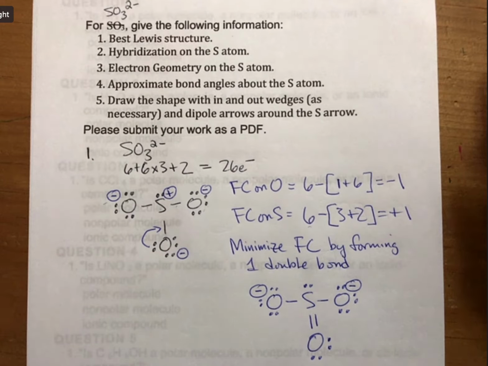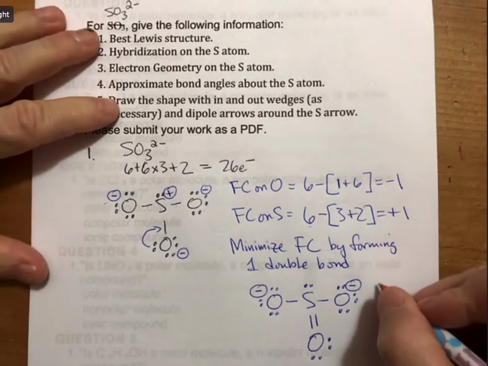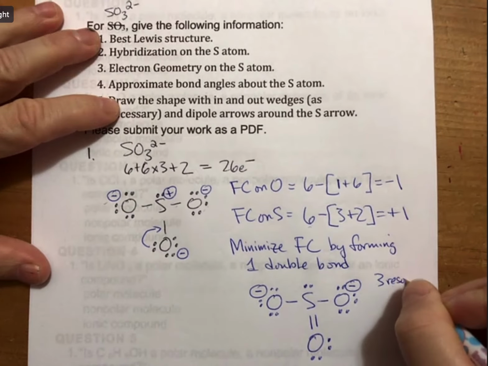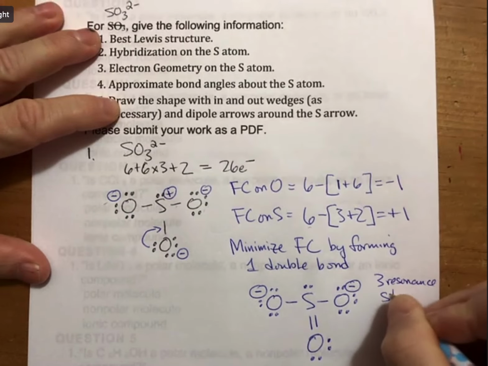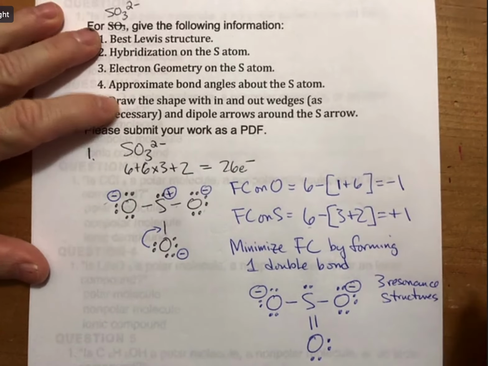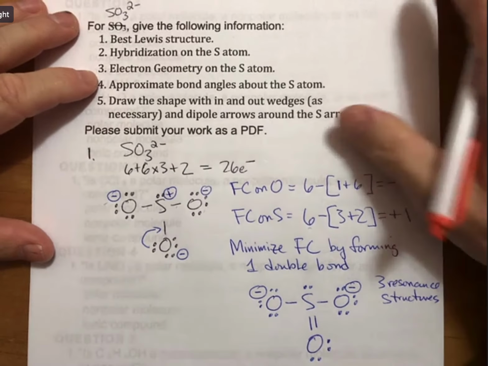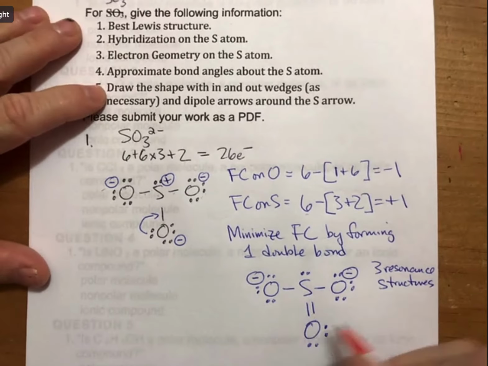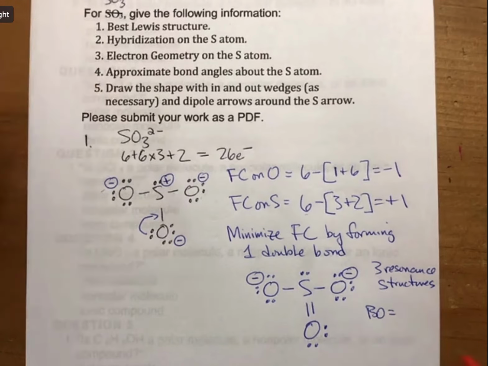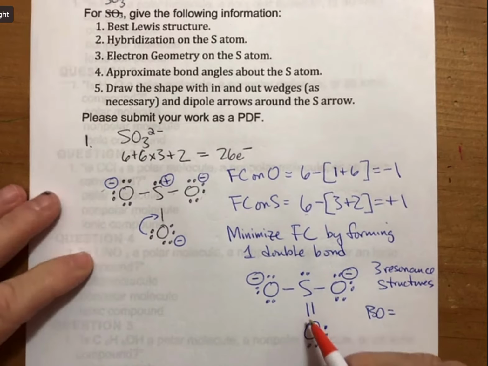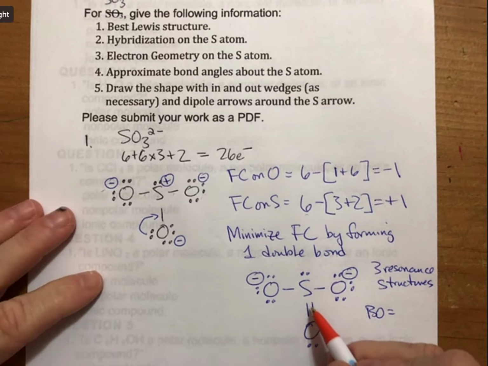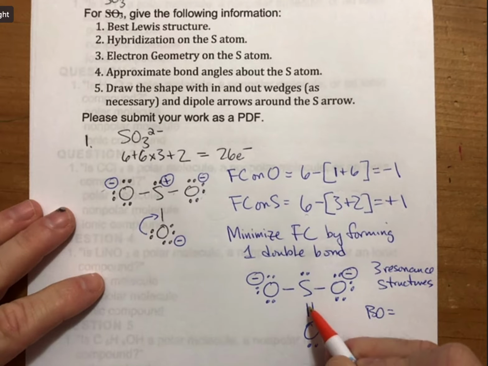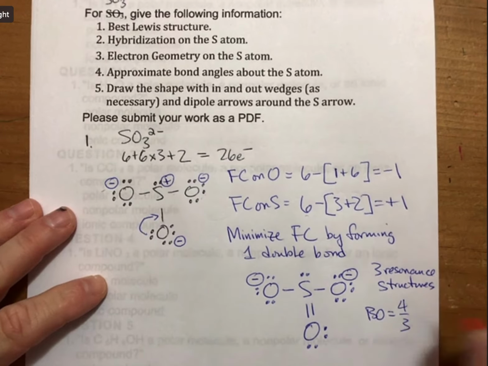This question does not ask for it, but if it did, you would say that there are 3 resonance structures. And this question did not ask it, but if it did, you would say that the bond order for each of these is, there would be a double bond in this resonance structure and single bonds for the other two, so the bond order would be 4/3.